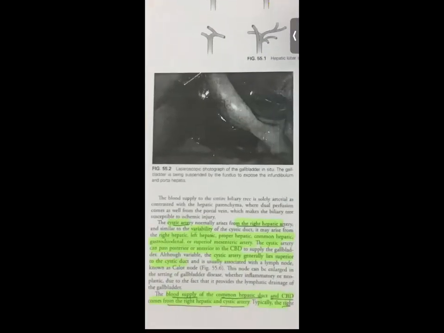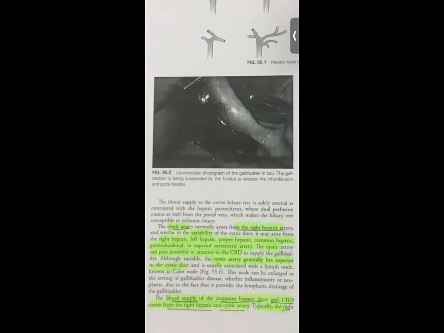So coming back to vascular anatomy, cystic artery. Cystic artery normally arises from the right hepatic artery, and it is similar to the variability of the cystic duct. It may arise from either right hepatic, left hepatic, proper hepatic, common hepatic, gastroduodenal, or superior mesenteric. So cystic artery can arise from all these arteries. Cystic artery can pass posterior or anterior to the CBD to supply the gallbladder. Although variable, the cystic artery generally lies superior to the cystic duct. And there is also lymph node of Calot in that area.